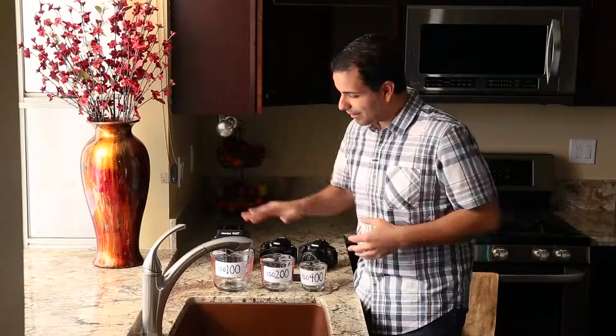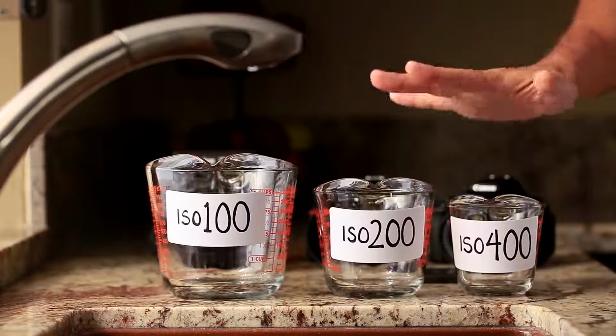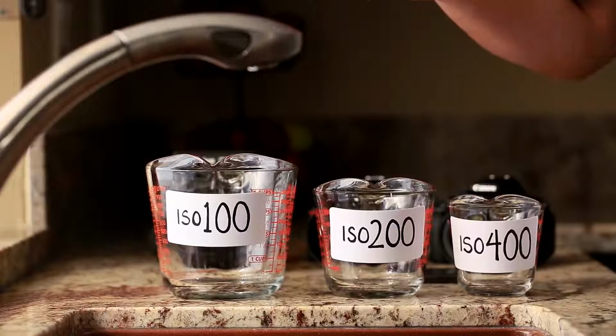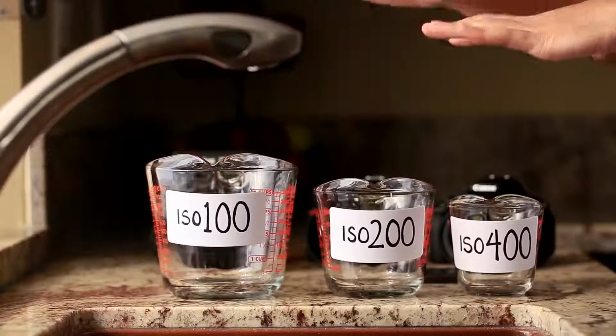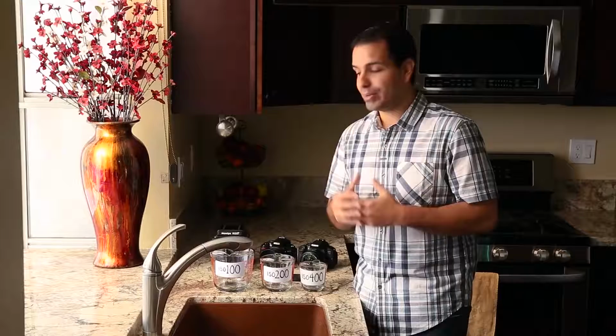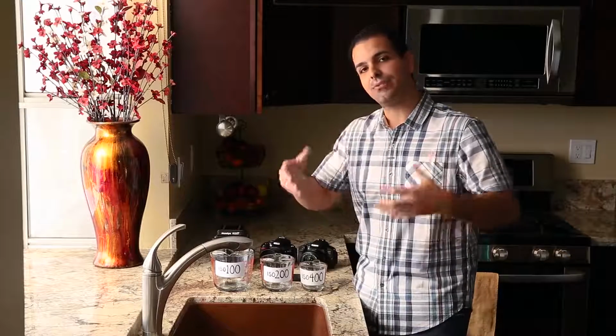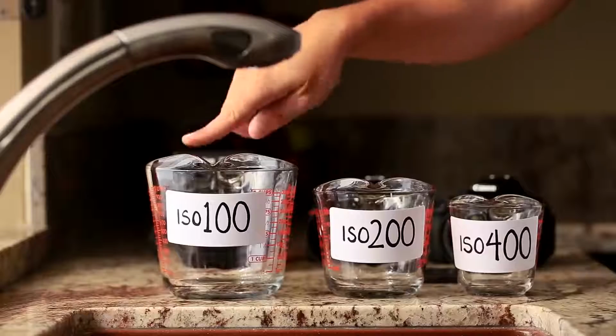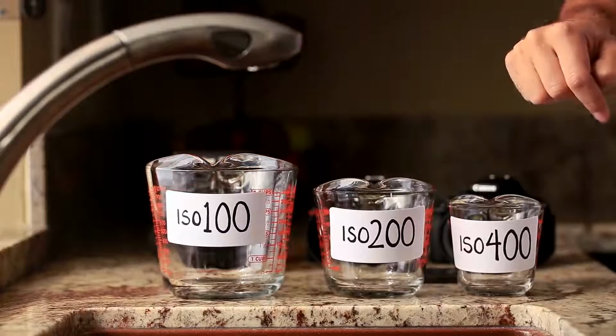So we have our cups here, ISO 100, ISO 200, and ISO 400. We're going to get to the ISOs in just a minute. We'll talk about that in a second. For now, let's use the ISO 100 cup, but what I want you all to realize is that these three cups represent the exact same desired exposure. And to get to that exposure, we need to fill the cup with light, which in this case is going to be water, and we need to get up to that top line on each of these cups, okay?